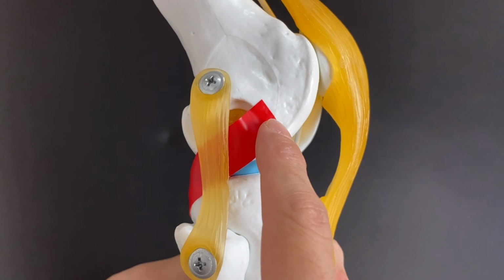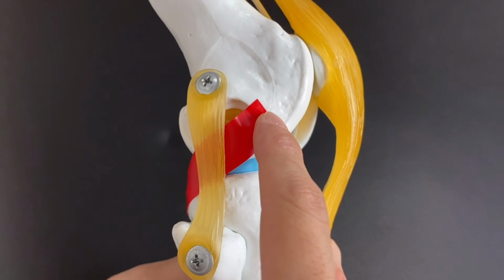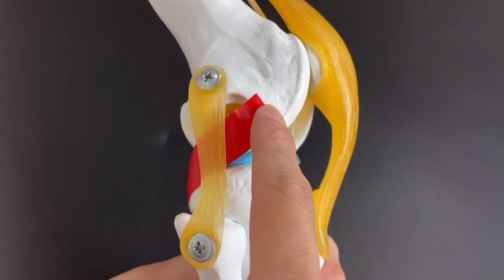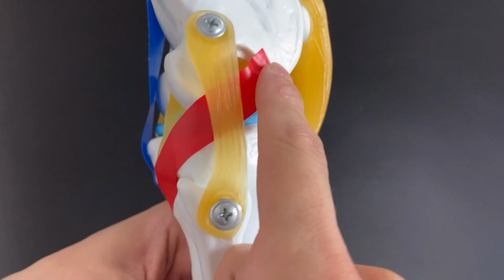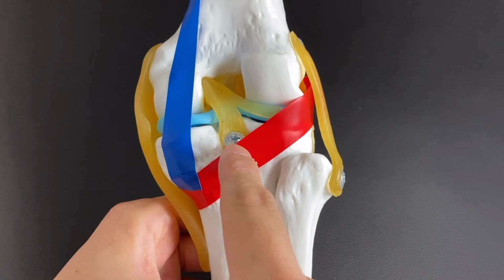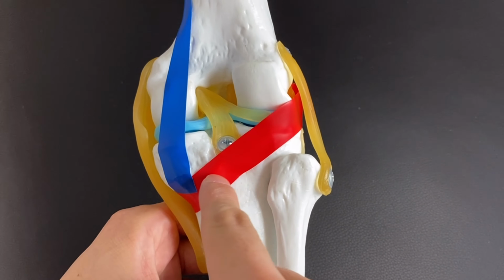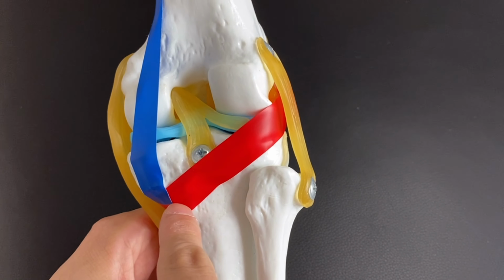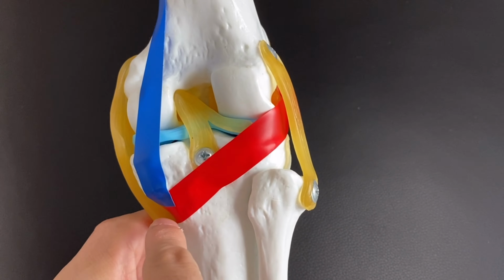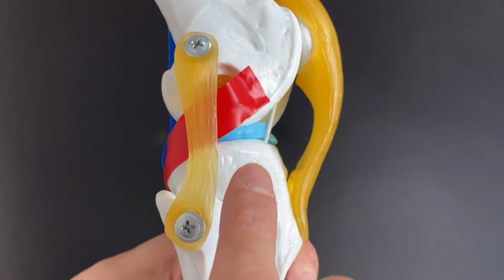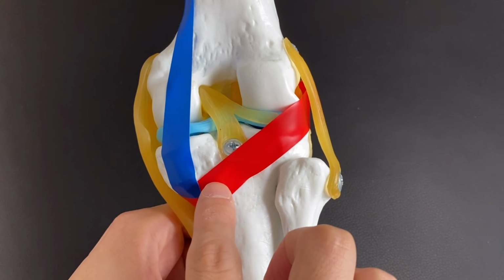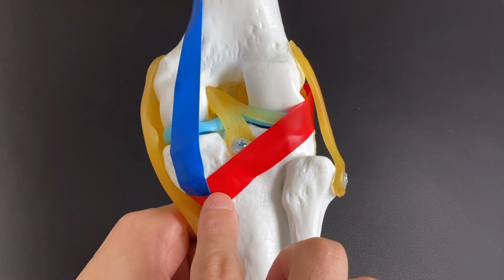Origin is here. It's from femur. This place is lateral condyle. Lateral condyle of femur, and it goes down, and insertion is posterior surface of tibia. It runs diagonally, like this. Origin, lateral condyle. Insertion is posterior surface of tibia.